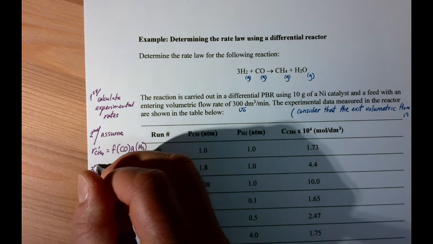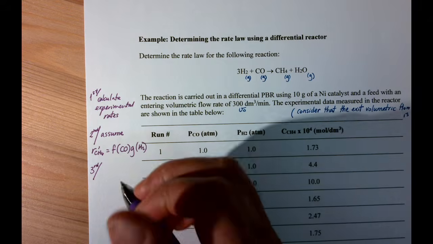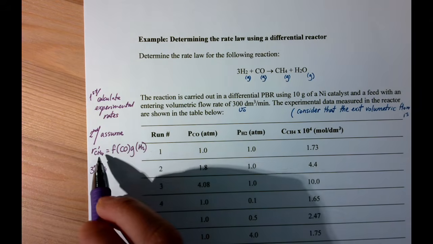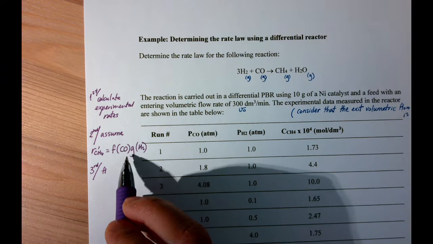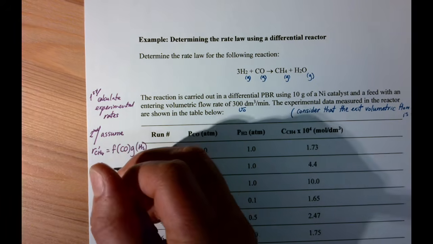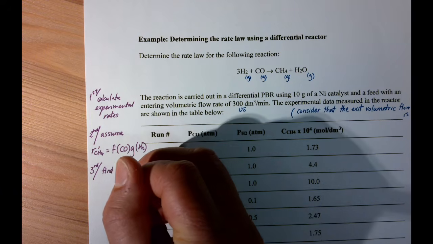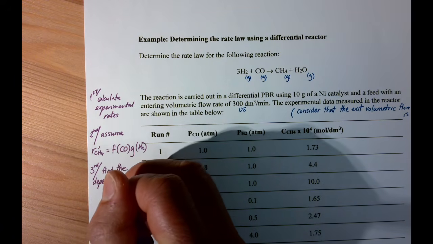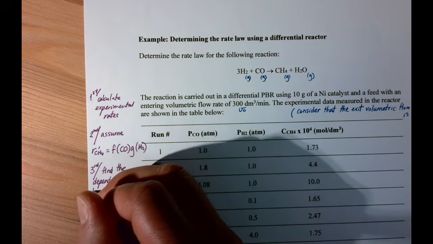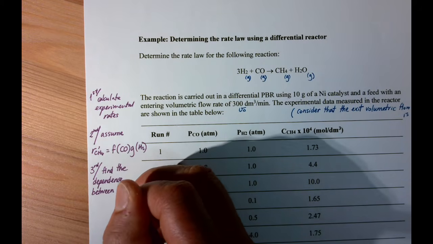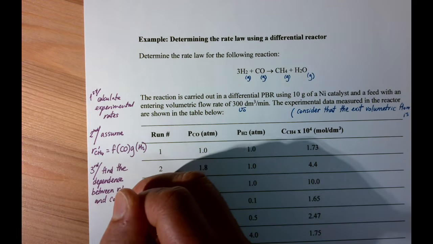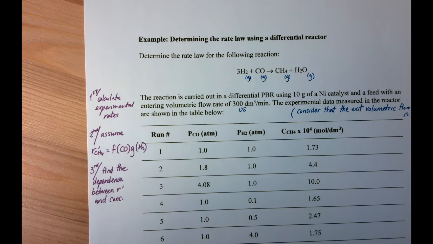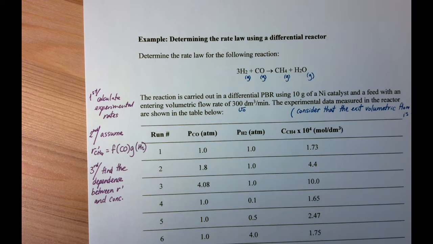And third, find the dependence. How? What is this function? How does the rate vary with the concentration of CO and with the concentration of hydrogen? So find the dependence between R prime and concentration. Okay? Okay, so I have the concentration at the exit. I want to calculate the rate. So let's do the first step.